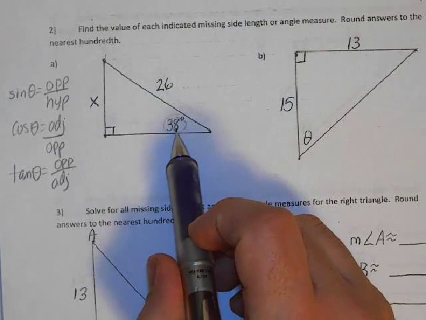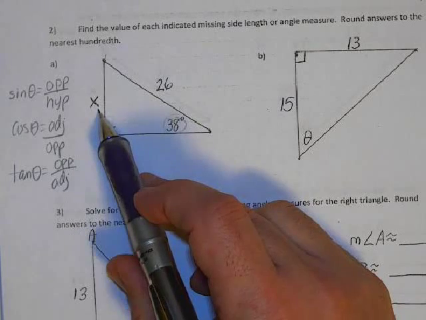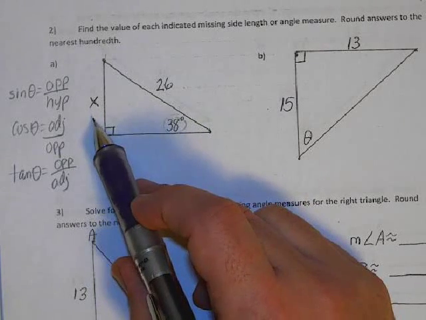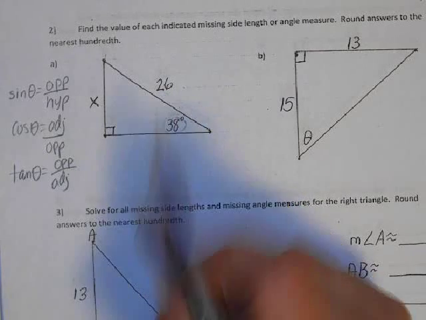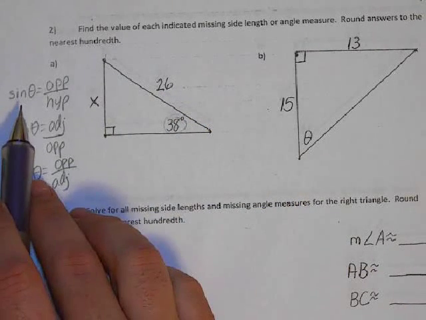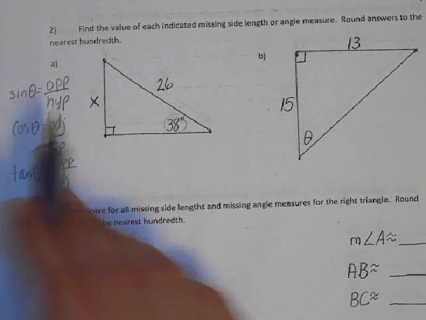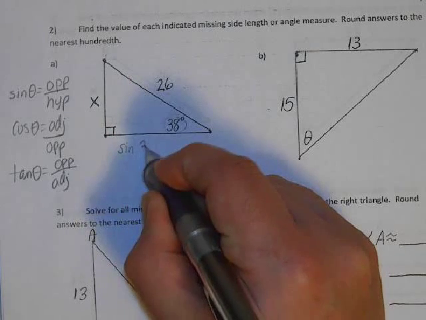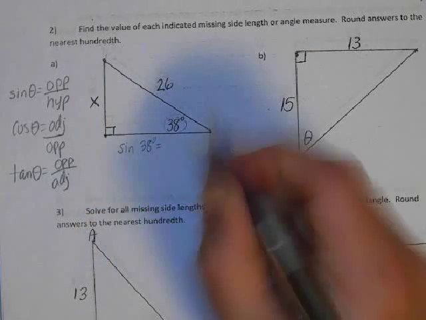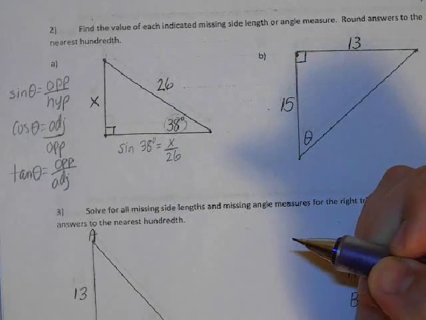So if 38 degrees is my theta, that means x is going to be the opposite side because it's opposite of the 38-degree angle. 26 is the hypotenuse. So looking up here, we see that sine uses opposite and hypotenuse. So we write our equation: the sine of 38 degrees equals x over 26.